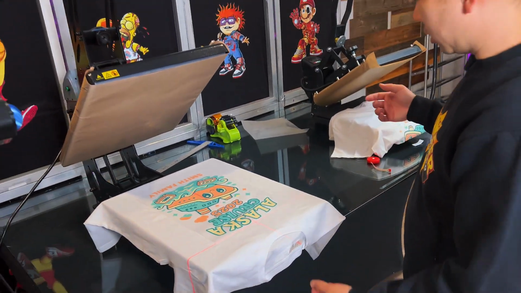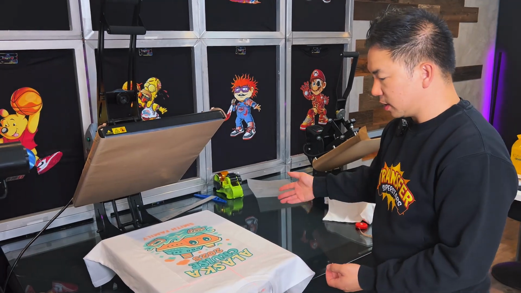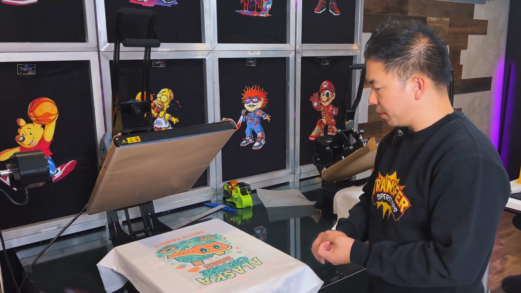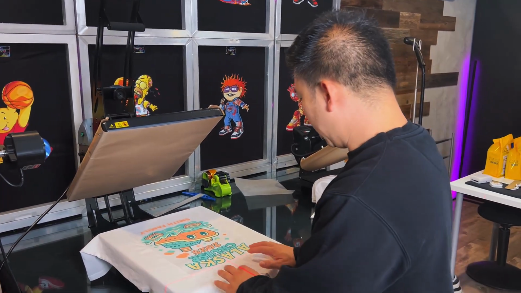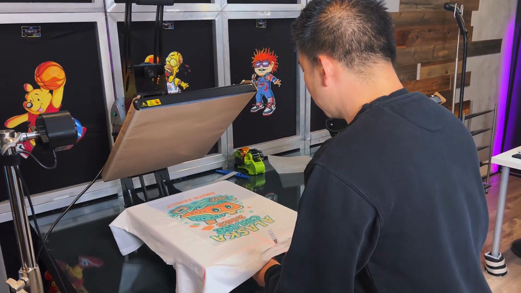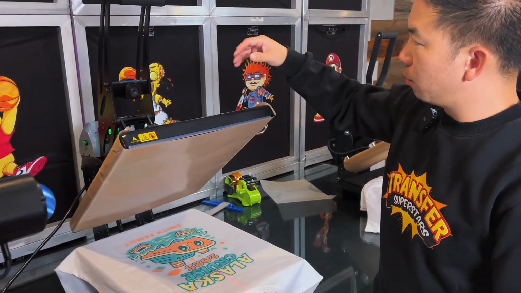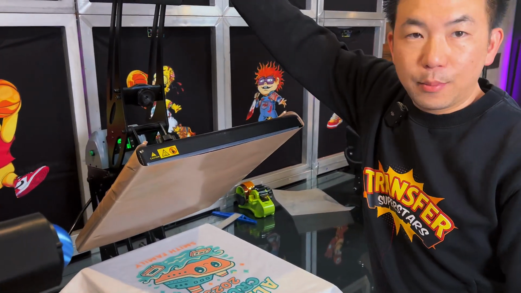So one, you're saving time aligning the shirt because you're not having to tape it down. You're saving money on tape, and you're able to align it directly on the press. So now you would just push this in. Again, before you press, make sure that you have ample pressure.